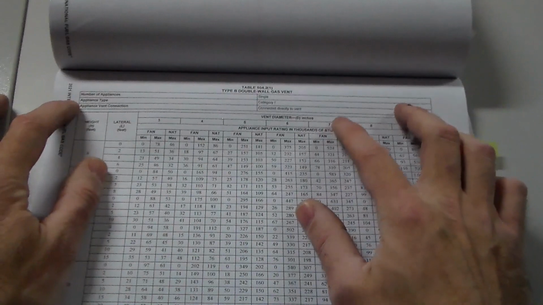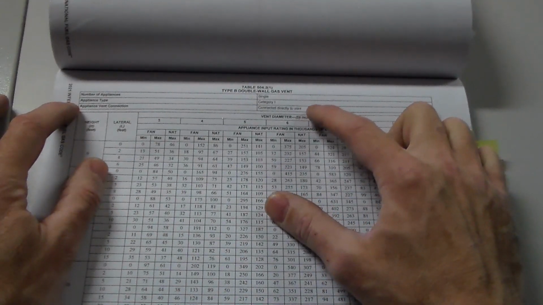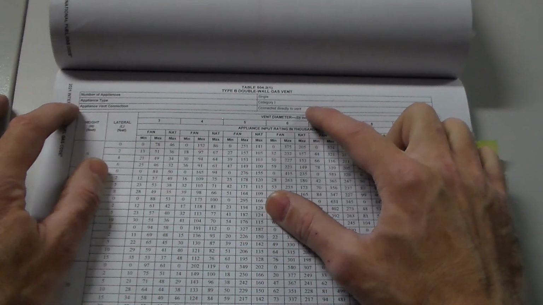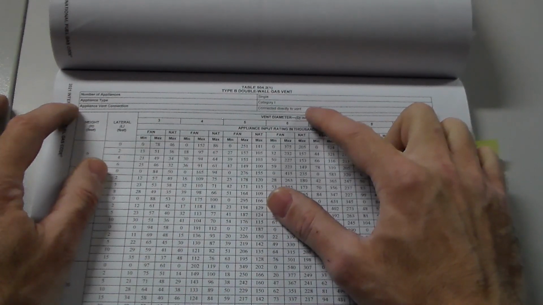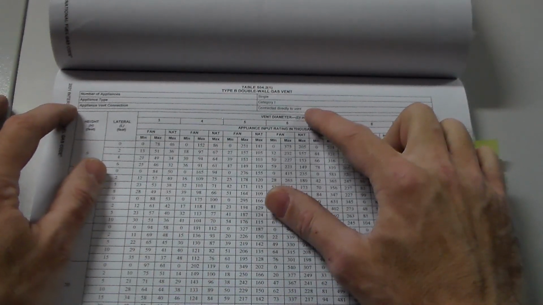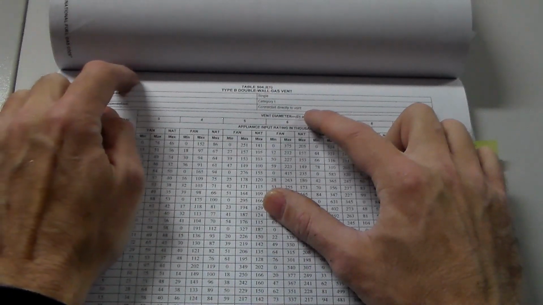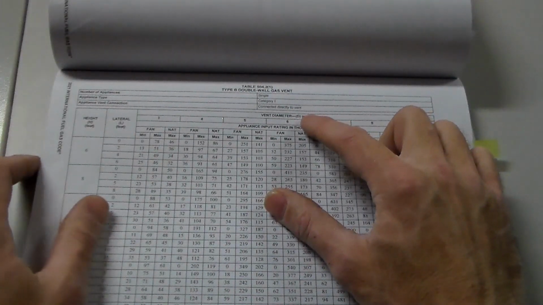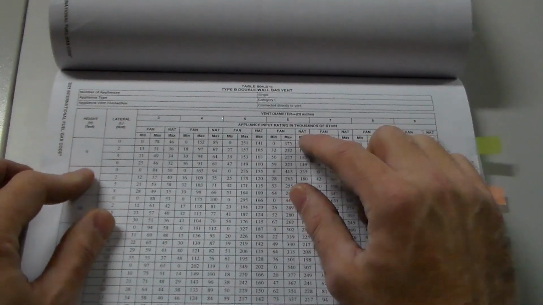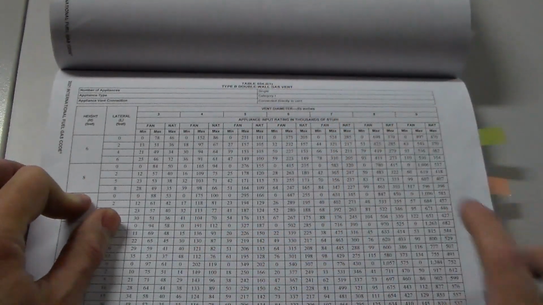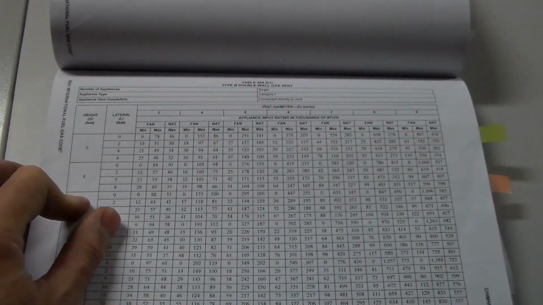Then appliance vent connection, this is the only one that says this, but it says connected directly to vent. All that means is it's B vent the whole way. So I usually have my students write B vent on the top. So that's the first chart. Notice that the book had to turn sideways to use this chart. I'll come back to that later.